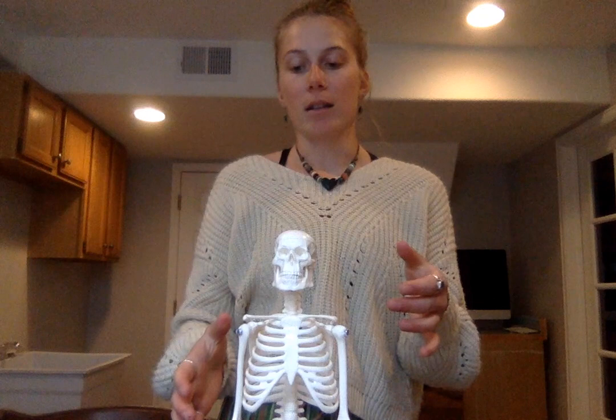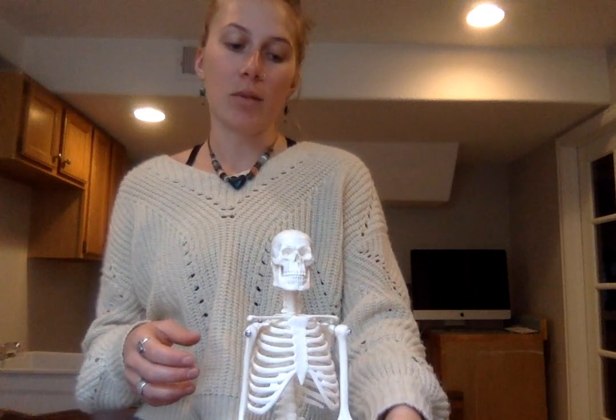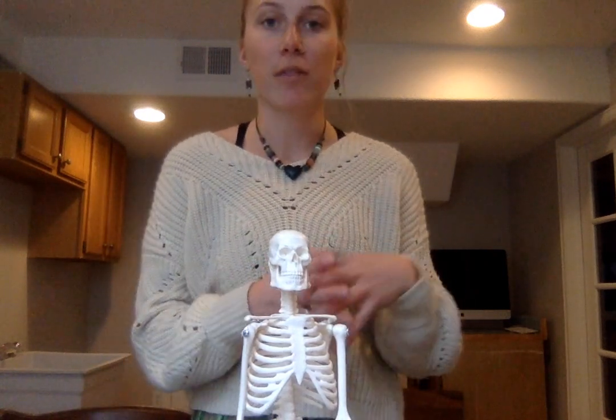Bones are living dynamic tissue. Bones help support the entire body. They also create red blood cells, work to support muscles and act as levers, as well as store calcium and fat. The classifications of bones often happen in shapes.